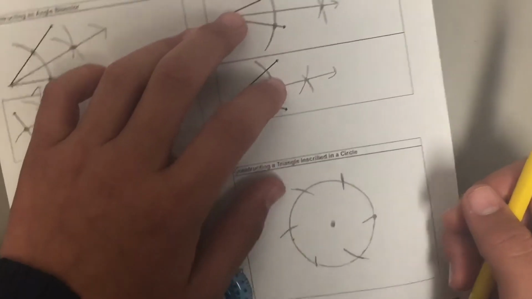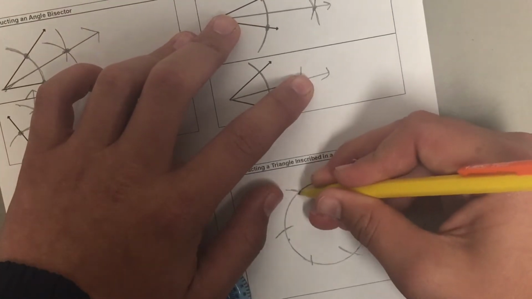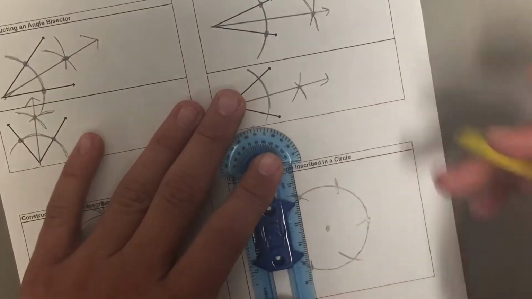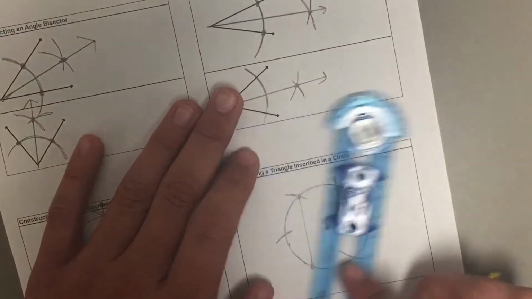And to make a triangle, you're going to use every other line. So right here, here, and my original dot, and then you're just going to connect them using your compass.